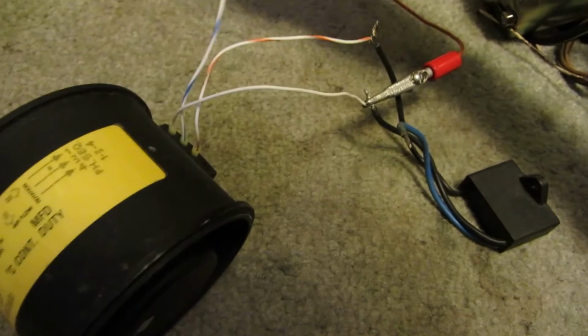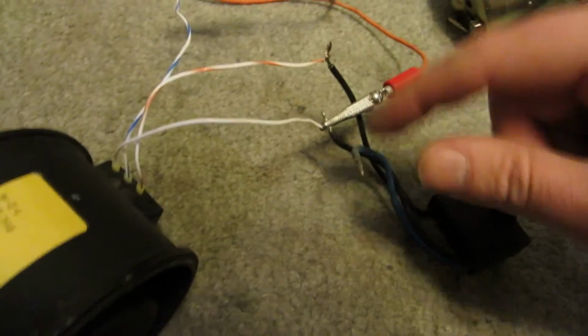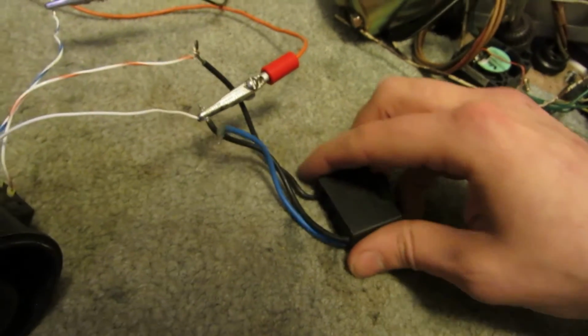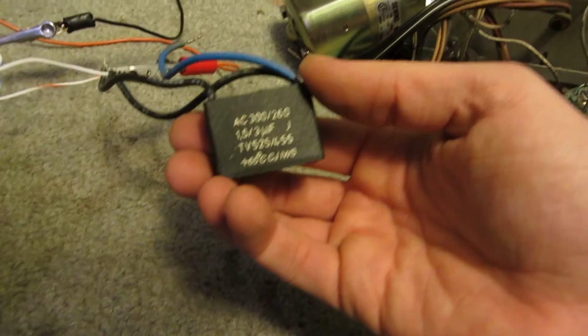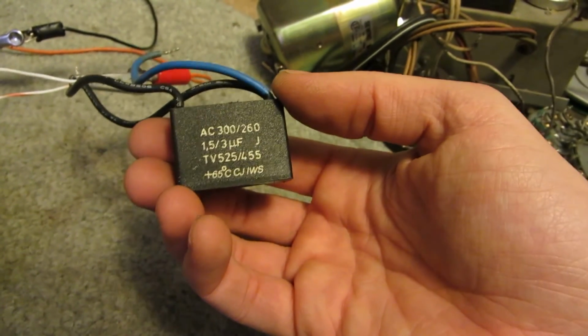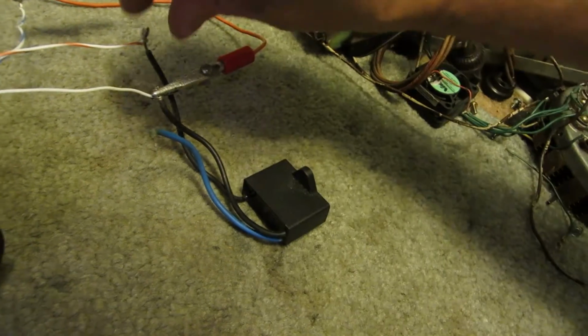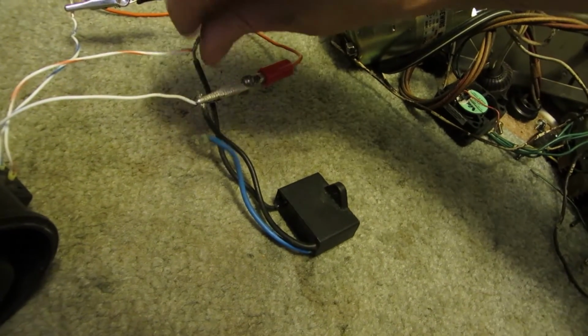But basically, I got power going to one phase, power going to the other phase, and the third phase is getting power through a little run capacitor. It's a multi-cap, 1.5 and 3 UF. I've got it hooked up to the 1.5, and amazingly, it works pretty damn well. So I'll demonstrate that now.